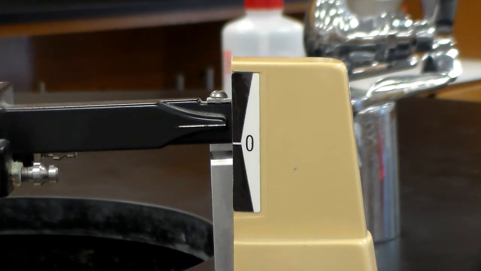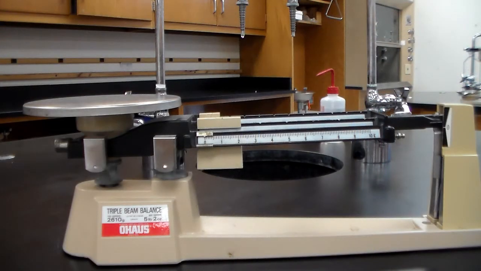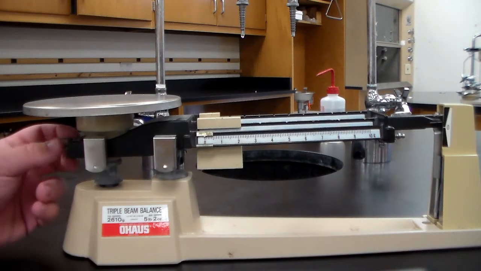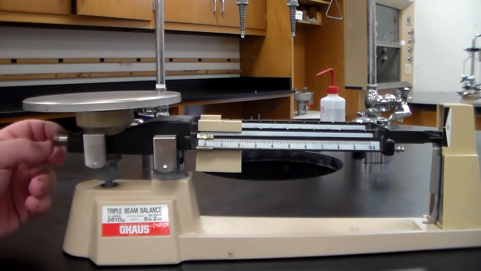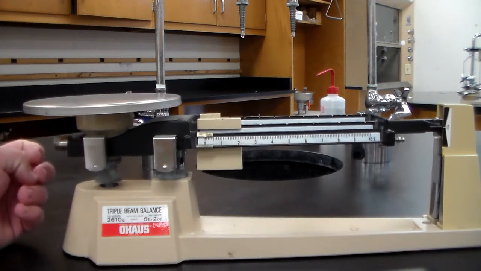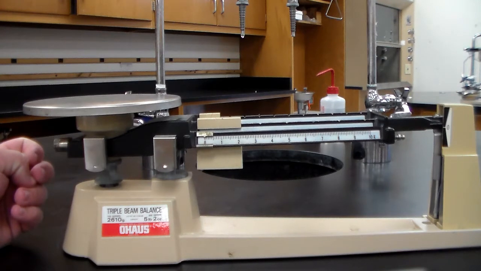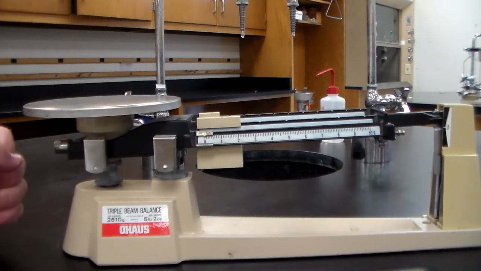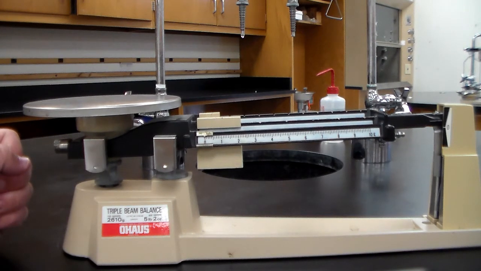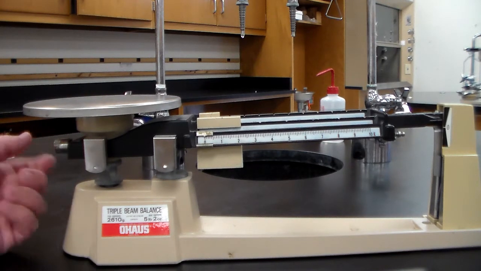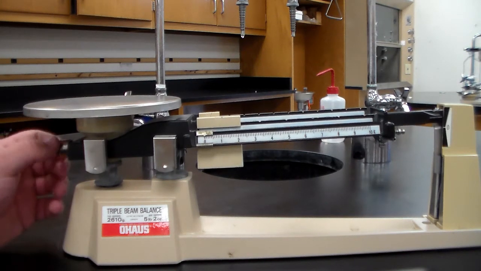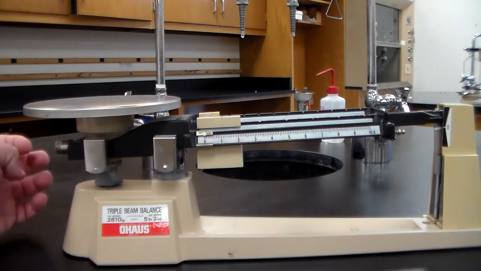In order to calibrate it, you need to look at the left under the pan. The calibration knob for the triple beam balance is underneath the pan. You need to adjust it until the balance lines up. In this case, the balance is higher than 0, so I need to move the mass inward. So I'm going to turn the knob so that the mass goes inward.